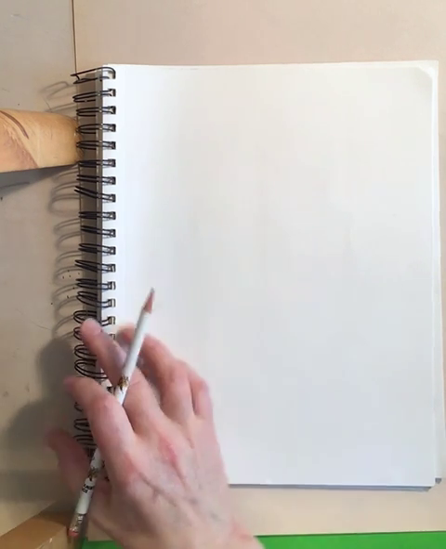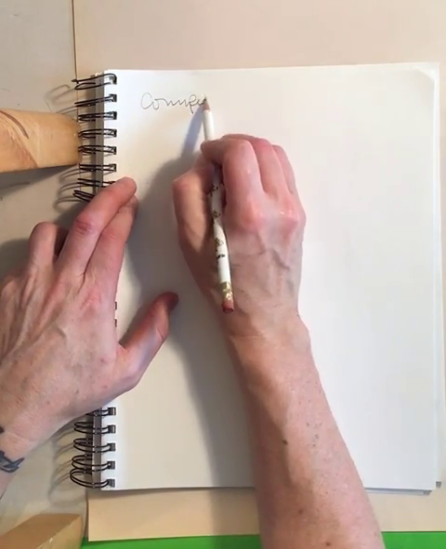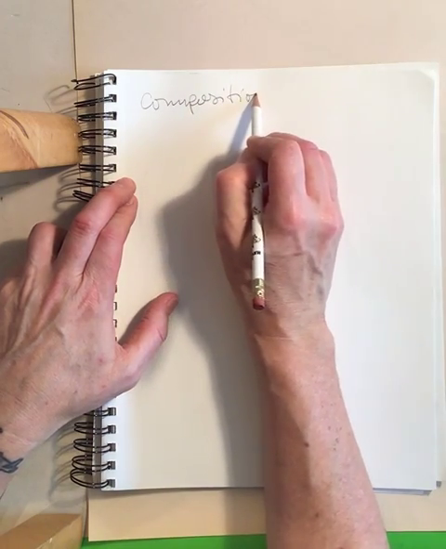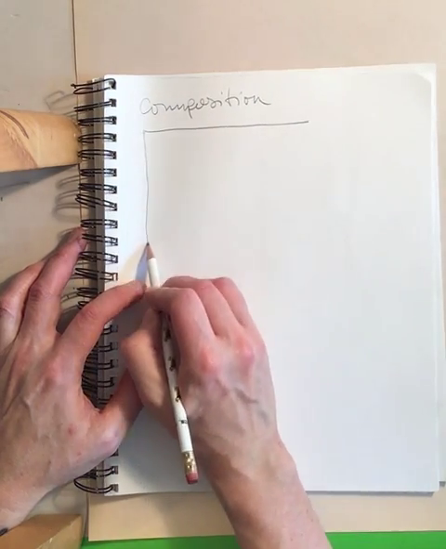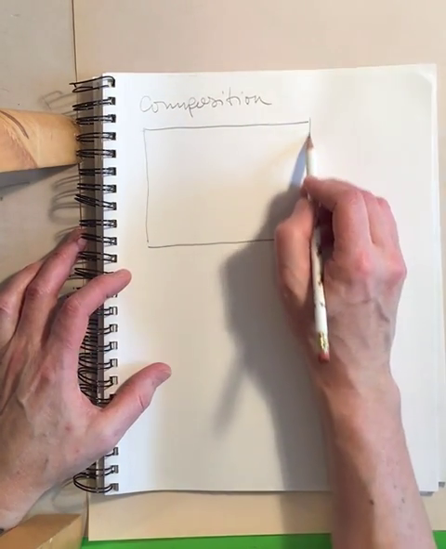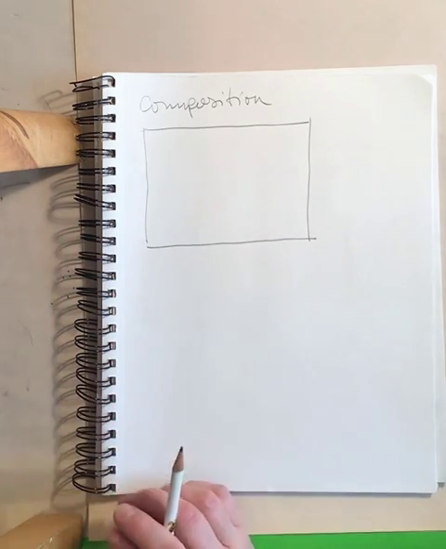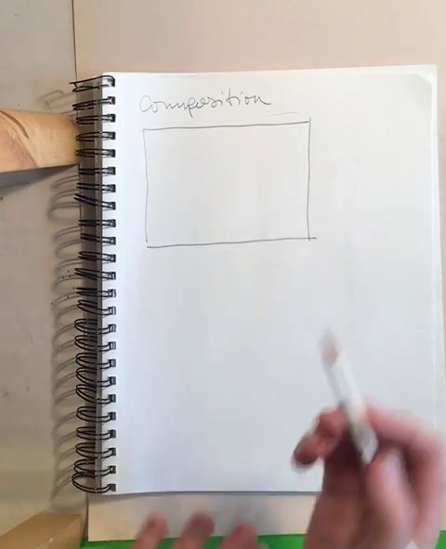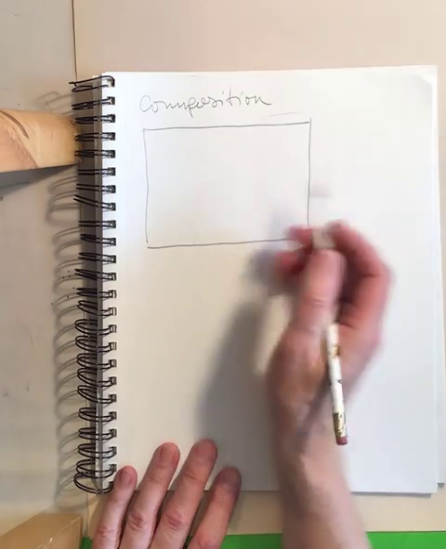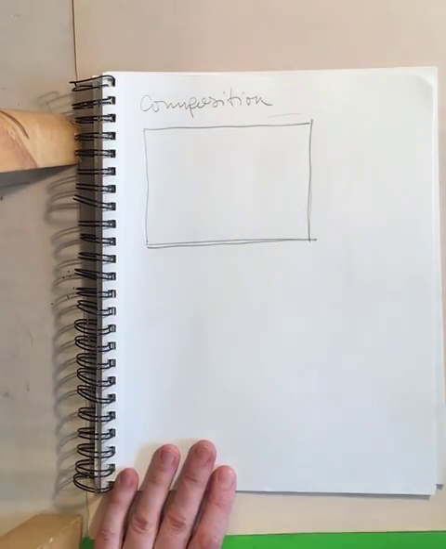Cool. Do you know the term composition? A composition is a controlled arrangement in a picture. With the first assignment, composition is going to be kind of important.